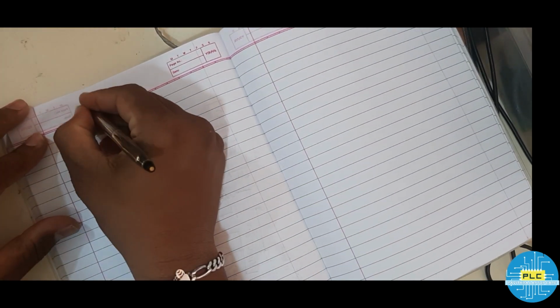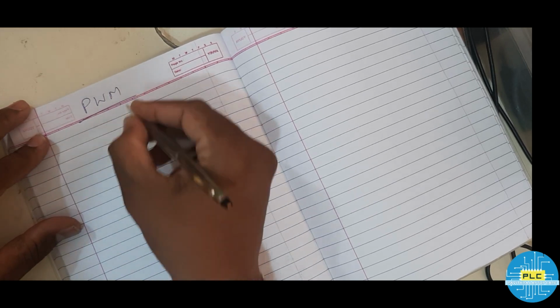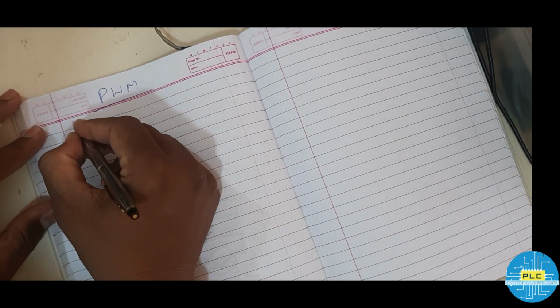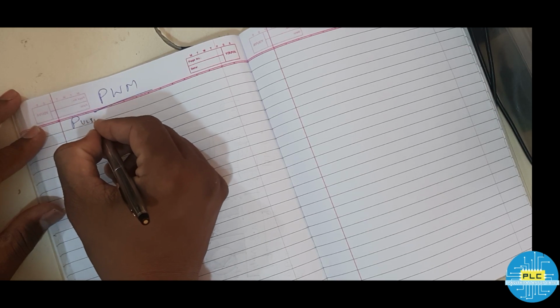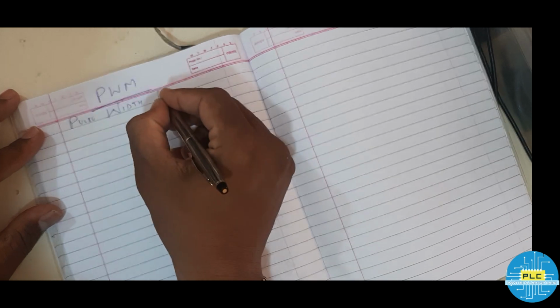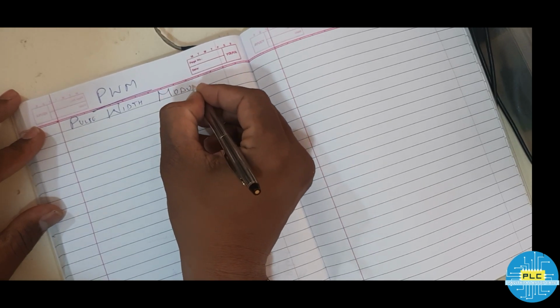The topic is the PWM section. What is the abbreviation? How many of you know? PWM is pulse width modulation.